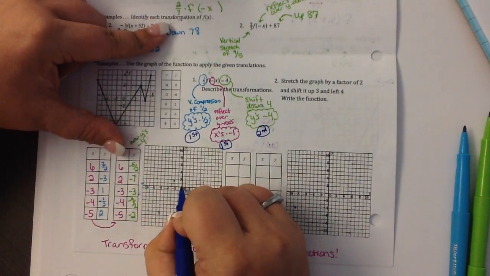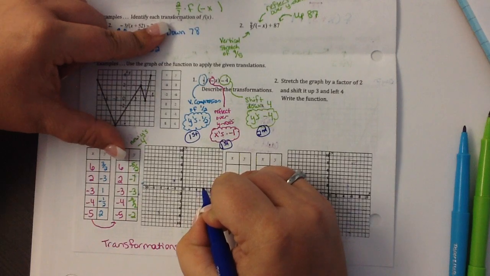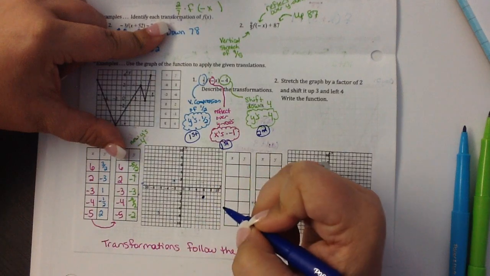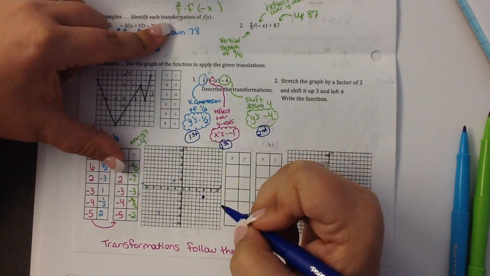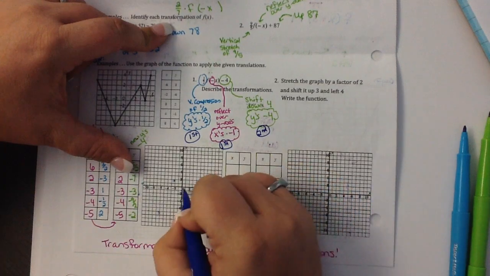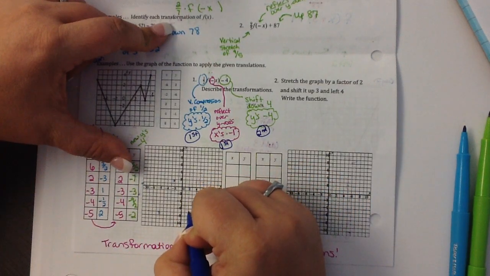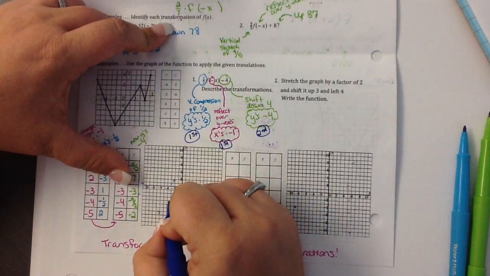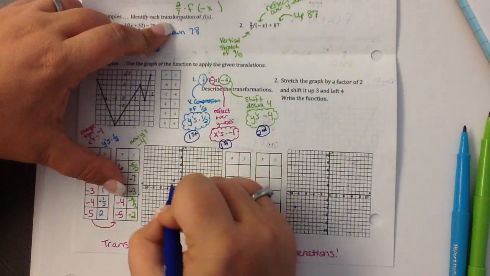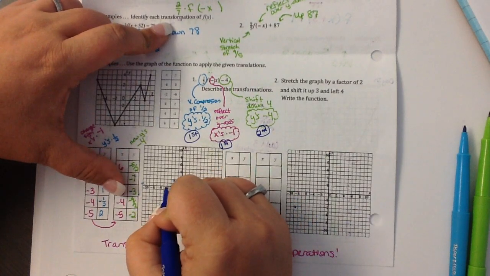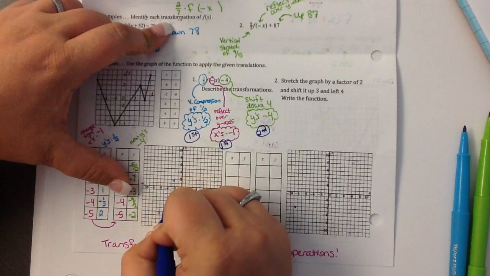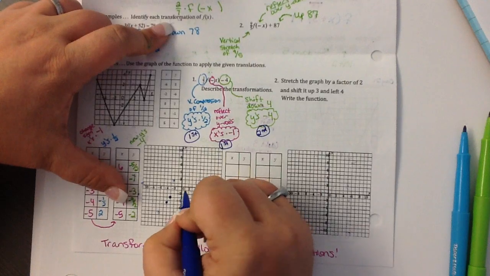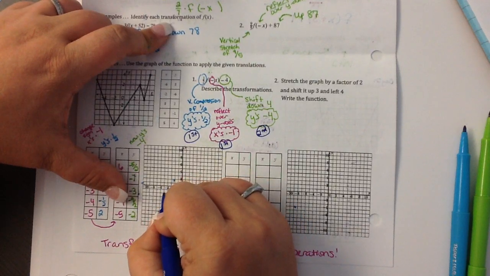6, negative 5/2. So I'm going to go right 6, and then negative 5/2 is going to be negative 2.5. So over 6, down 2.5. Then I'm going to have 2, negative 7. So right 2, down 7. Then negative 3, negative 3. So left 3, down 3. Negative 4, negative 9/2. So negative 4 and negative 4.5. Right in there. Then negative 5, negative 2.